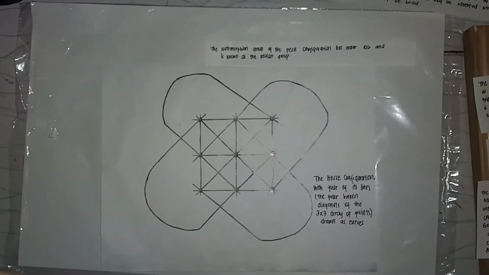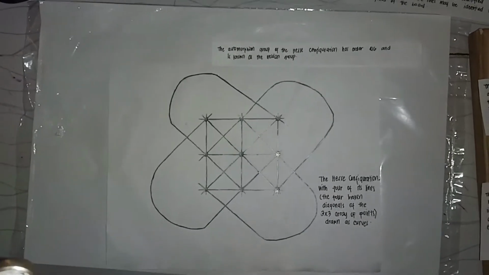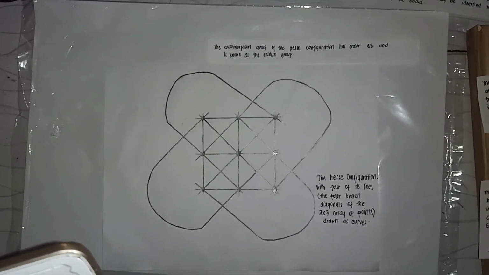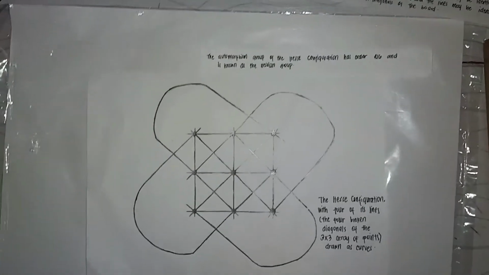The automorphism group of the Hesse configuration has order 216 and is known as the Hessian group.